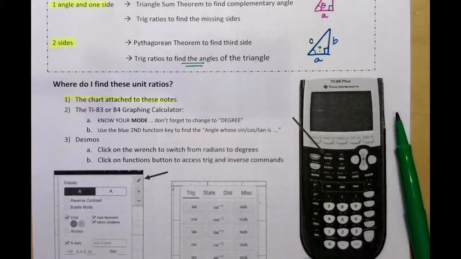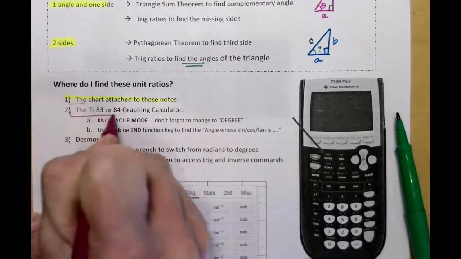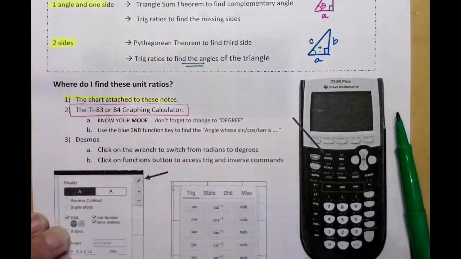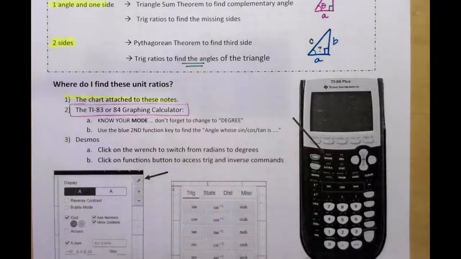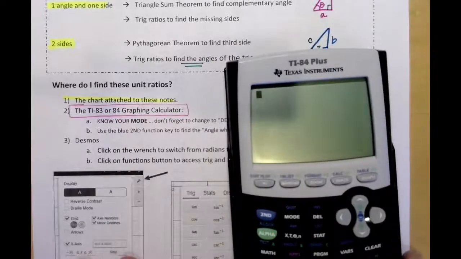But guess what? The majority of the kids prefer to find all of these values in your graphing calculator. And you're like, what? It's like Dorothy in the red slippers. She had that power the whole time. Your graphing calculator has the ability to give you all of these.